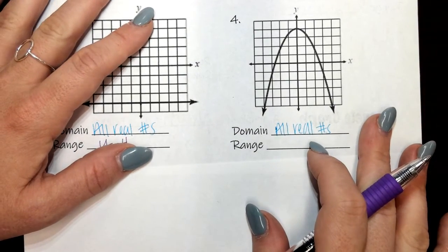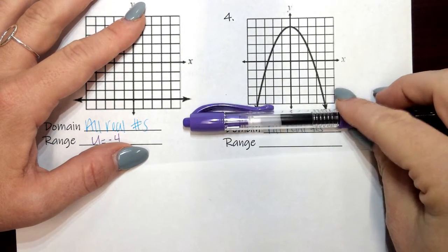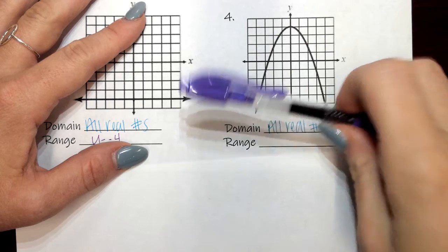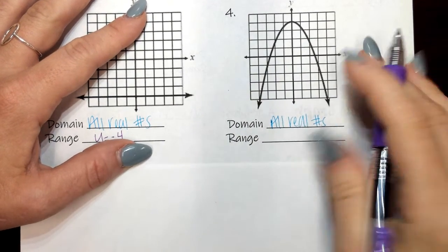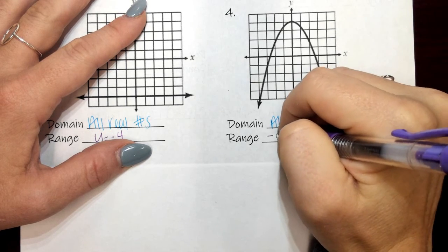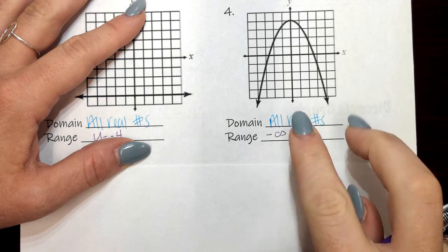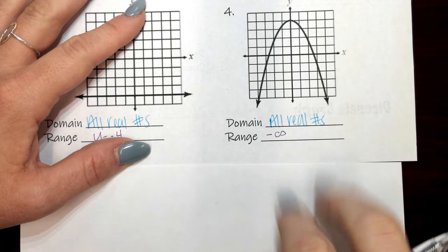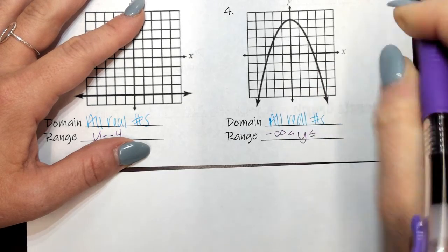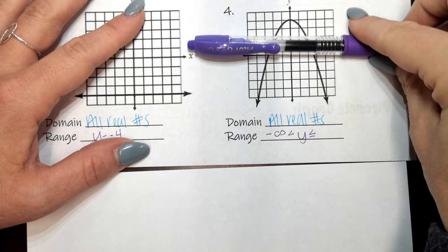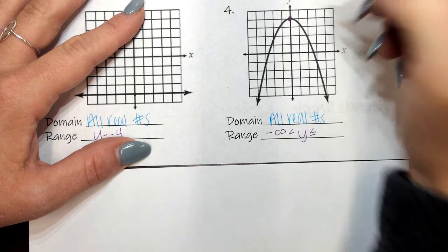Alright, our range here, starting at the bottom, we've got arrows going down. So these arrows going down are going to go on forever, so we're never going to get any ending point. So it's going to go on to negative infinity. We've got y, and then let's scan to the top. Where's the topmost point? That one's right here. We've got 1, 2, 3, 4.